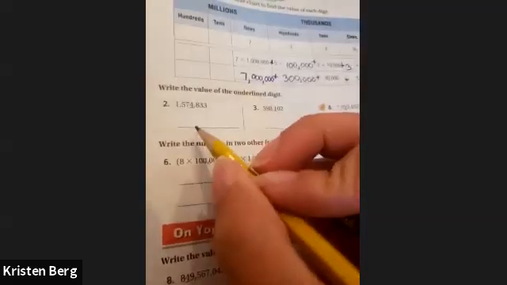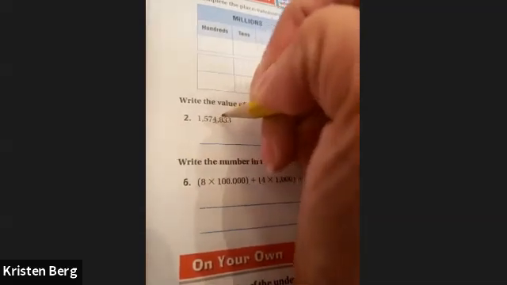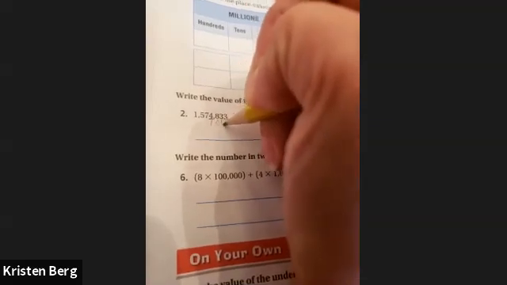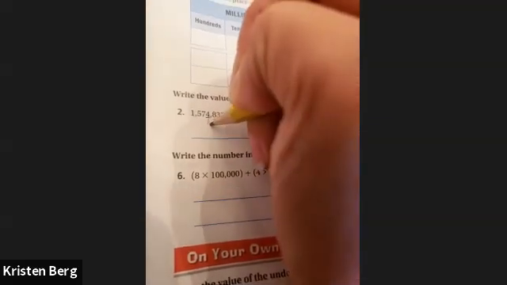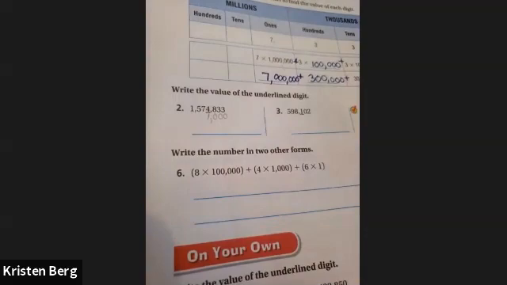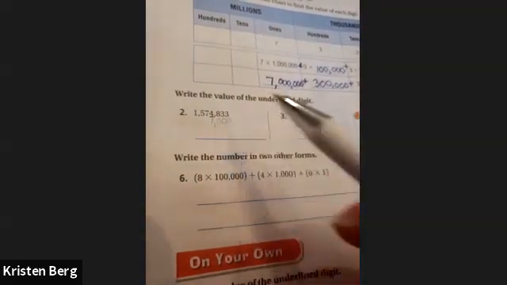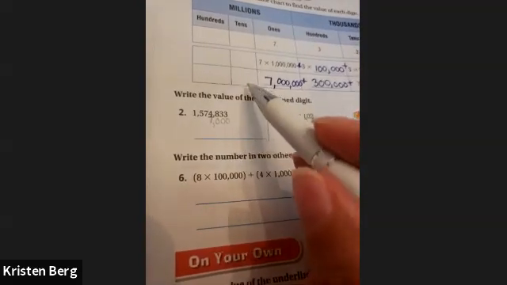So I do want you to know both ways, just in case of it giving it to you both ways. All right, this next one says you are going to write the value of the underlying digit. Well, remember when I told you that there was that secret? You can put a 1 under it and add zeros until you get to the end. Put in any commas if they are there. So it is saying the 4 is in the thousands place. So it wants to know what the value of that.